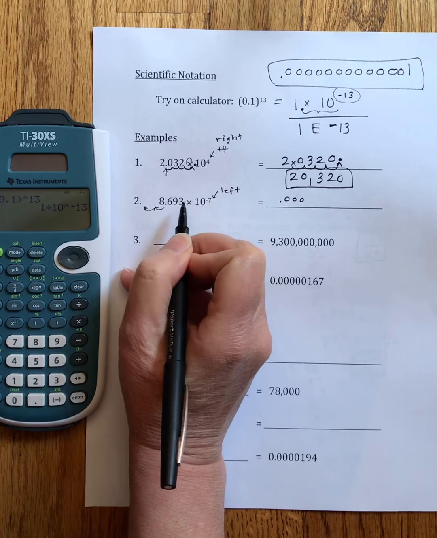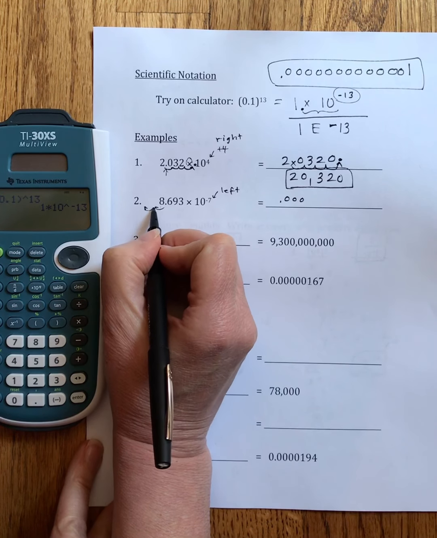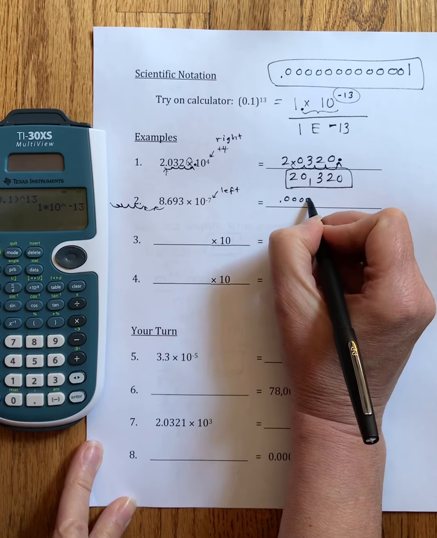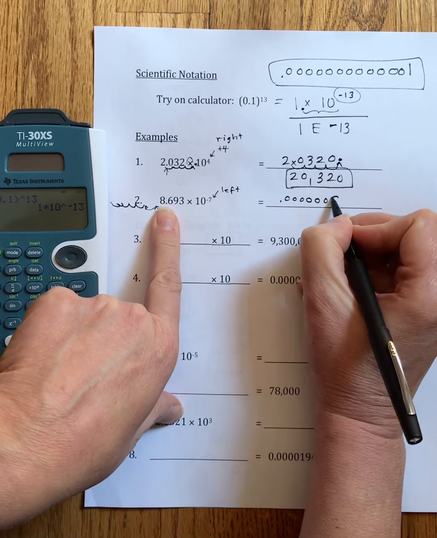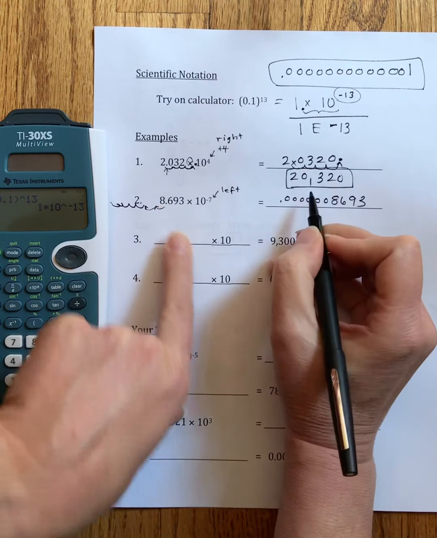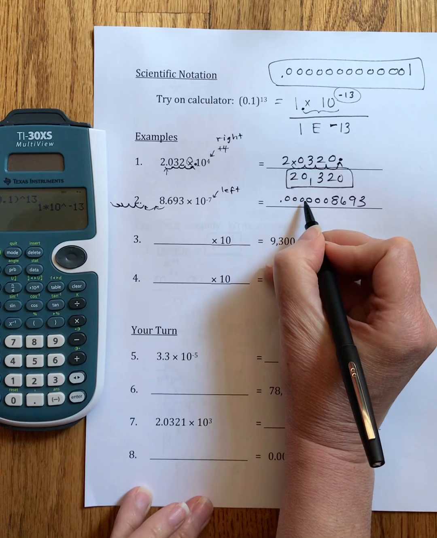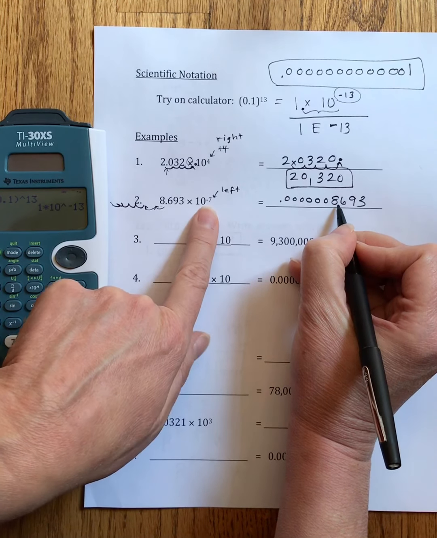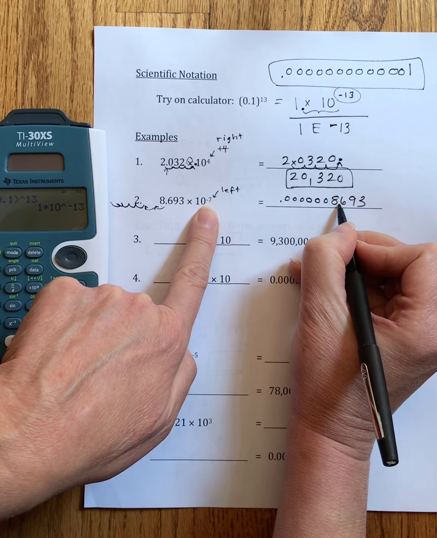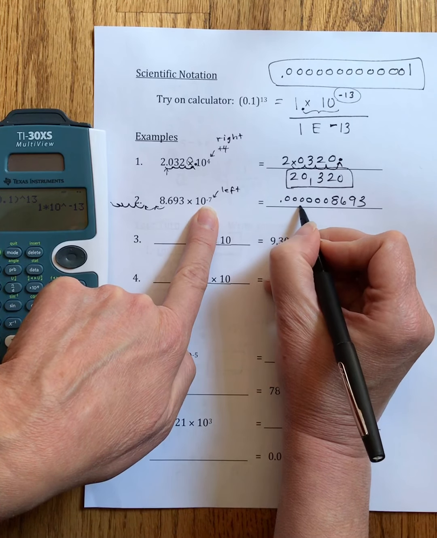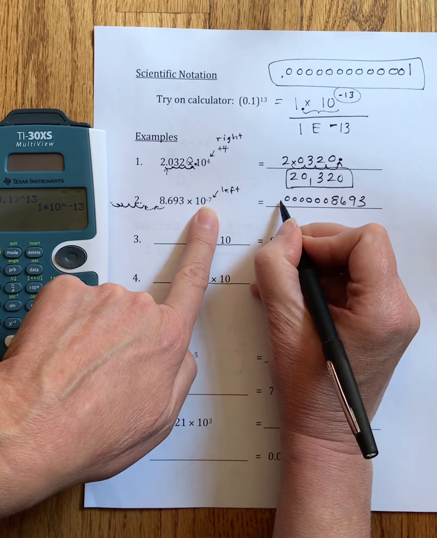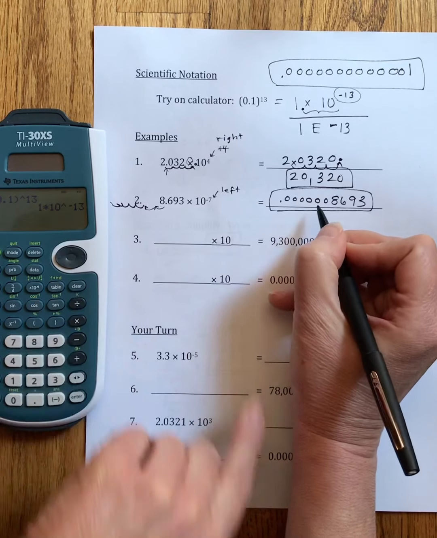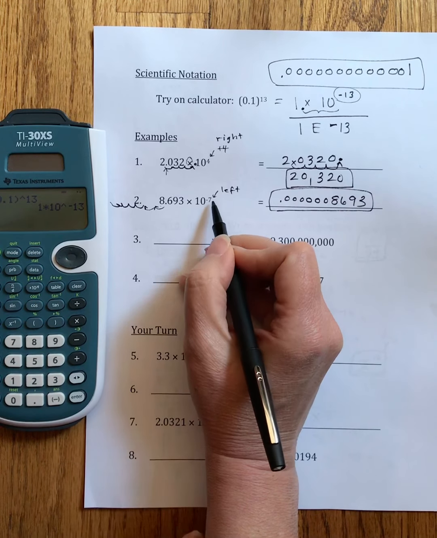We want to go a total of 7 places, so we need to go 1 and then 6 more. In other words, we're going to fill in 6 zeros in front of that 8, 6, 9, 3. So let's double check. 1, 2, 3, 4, 5, 6. This looks good. The decimal was here originally, and when I move it 7 places to the left, 1, 2, 3, 4, 5, 6, 7, it ends up way over here, and all of those new spaces get filled in with zeros. So we can see what I mentioned a second ago.